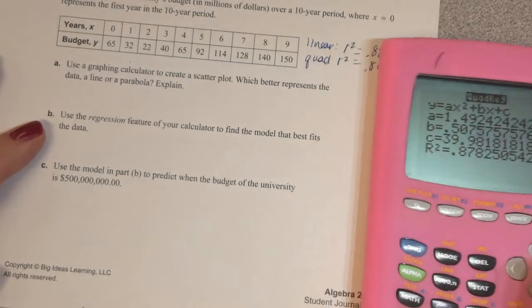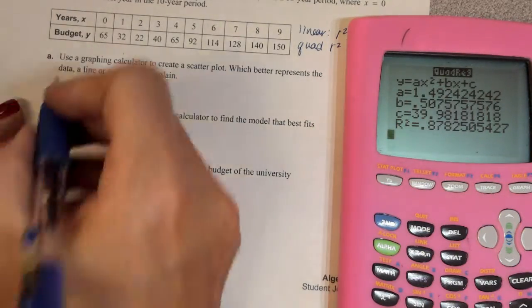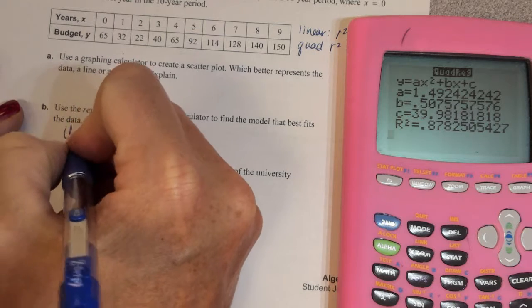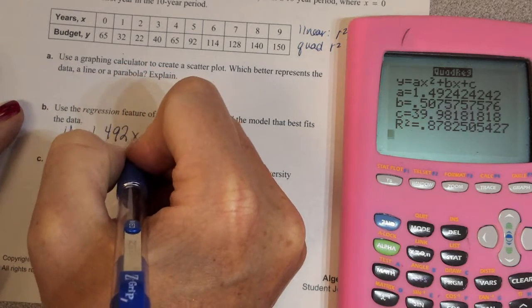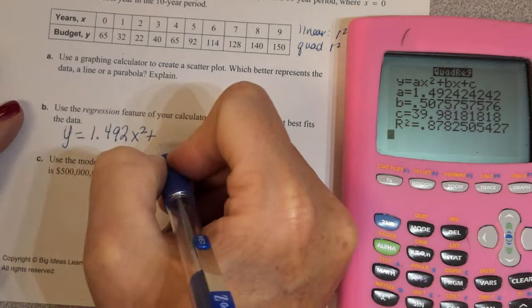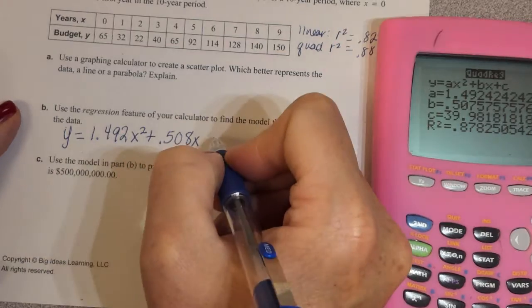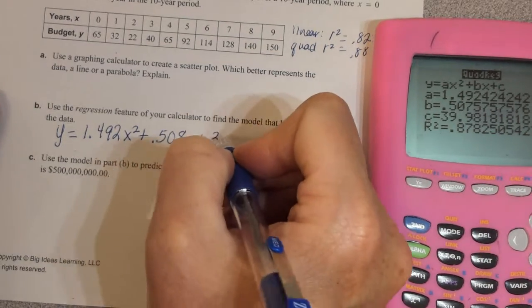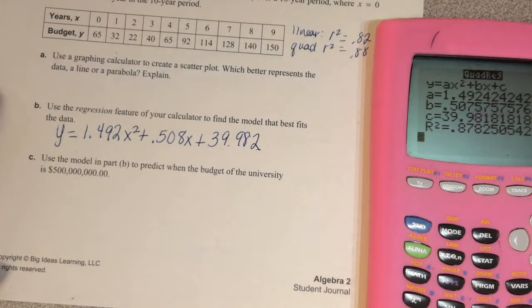Okay, so I'm going to round to the nearest thousandths place to make it more accurate. So that's 3 places after the decimal. So 1.492x squared plus 0.508x plus 39.982. That's going to be my equation.